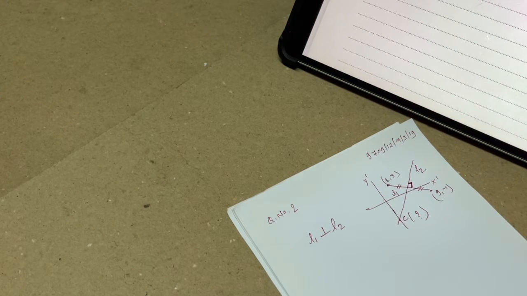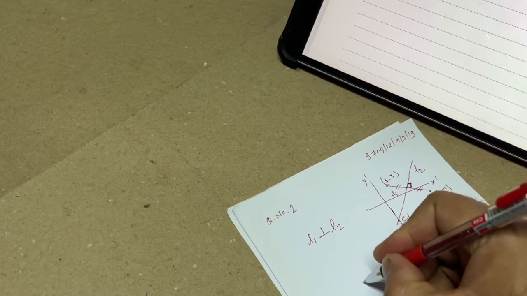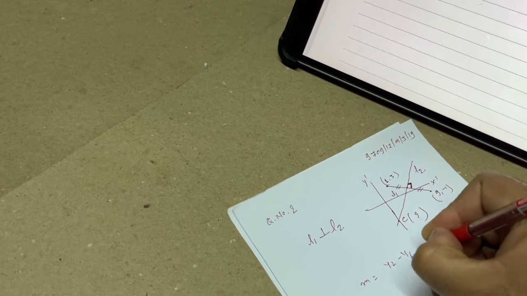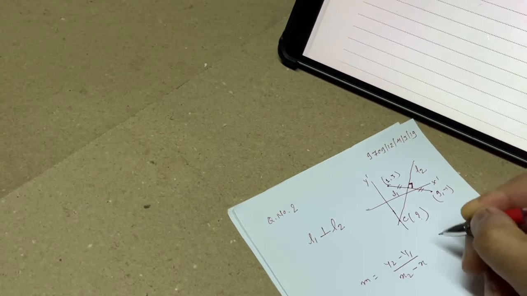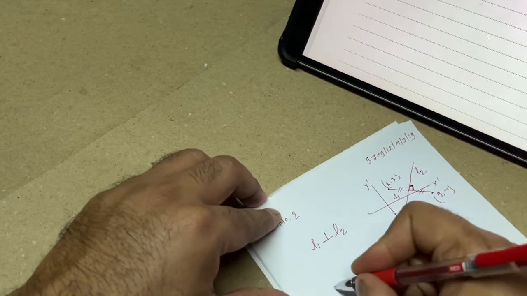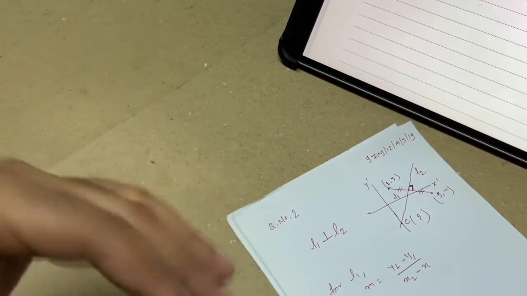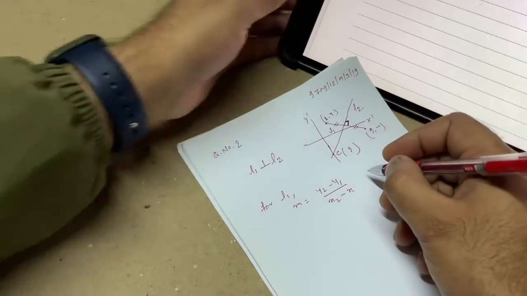To calculate the slope of L1, you need to use the two-point slope formula. What is it? The slope m equals (y2 minus y1) over (x2 minus x1). We are looking at L1, right?